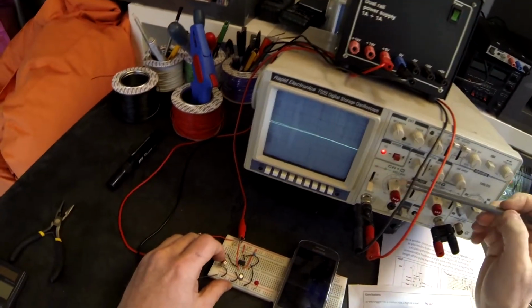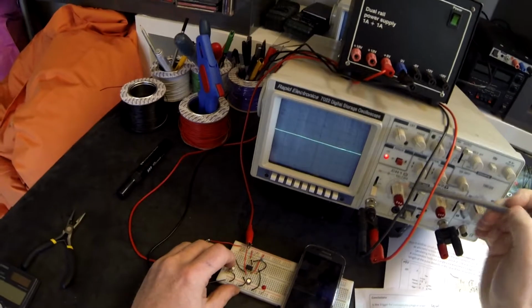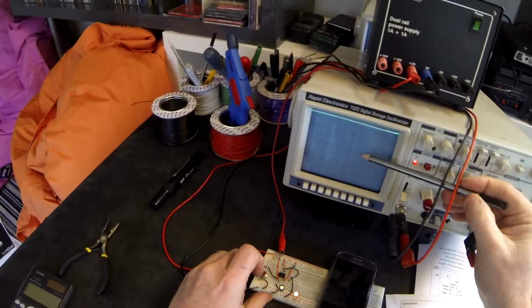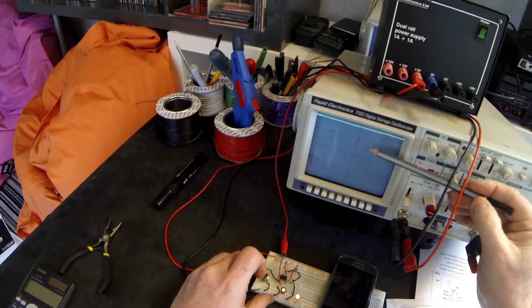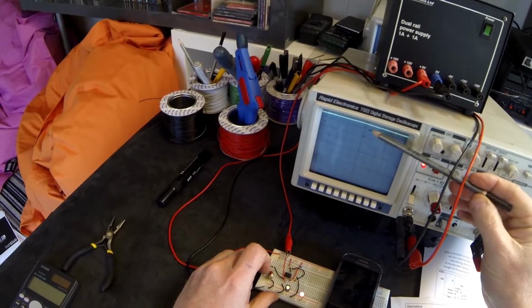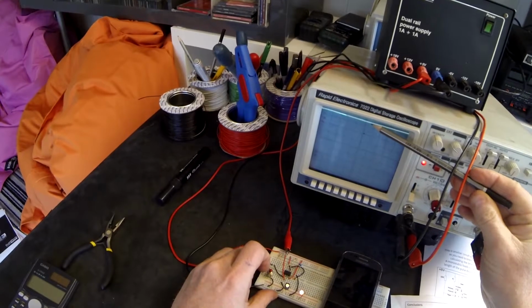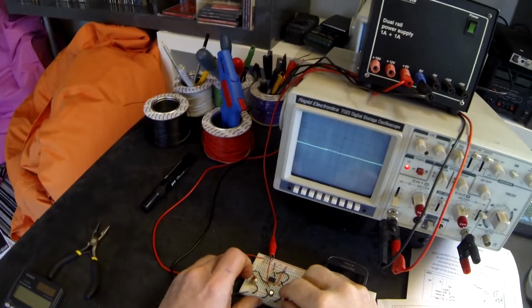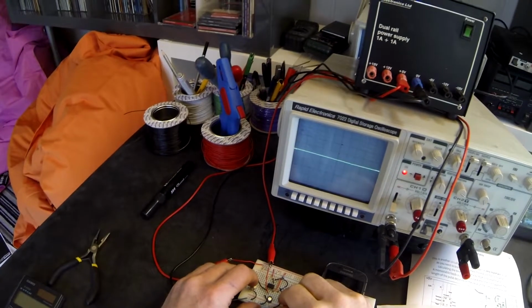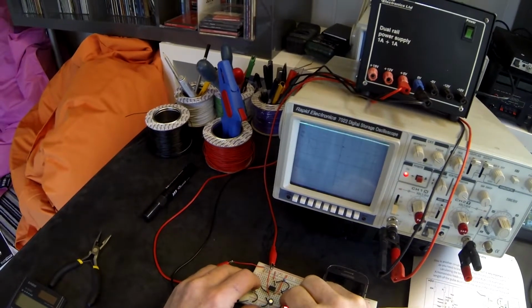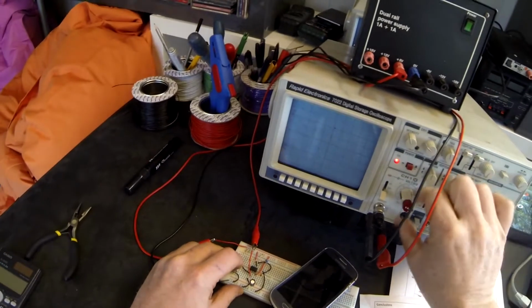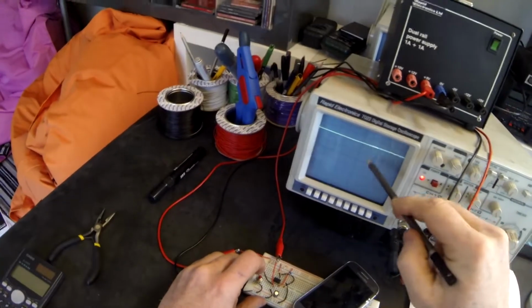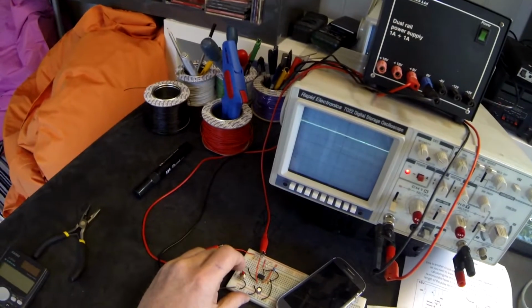Now my volts per division here is set at 1 volt per division. So when I press the switch, the output goes high. We started in the middle, 1, 2, 3, 3.6. But of course that's with an LED connected. If I remove the LED, the output goes even higher, and I have to change down on the scale to see it. So the output actually now goes to about 4.4 volts.